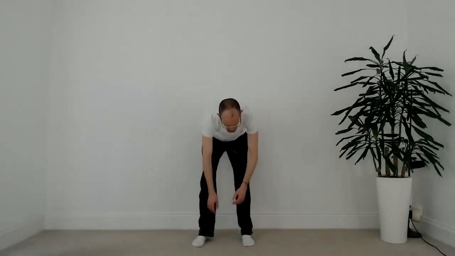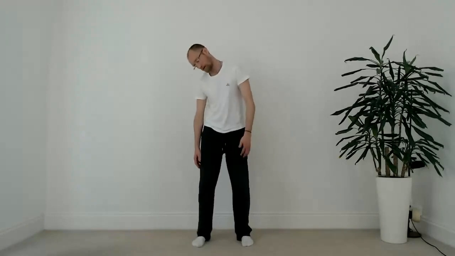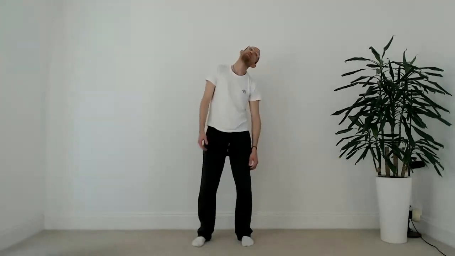So I noticed shoulders and neck, so I'm giving those a bit of a shake out. You may want to be focusing on somewhere else for you. So maybe if it was lower back, you might want to be doing something like that, just gently, or whatever was right for you. You can use breath and sound as you need to.